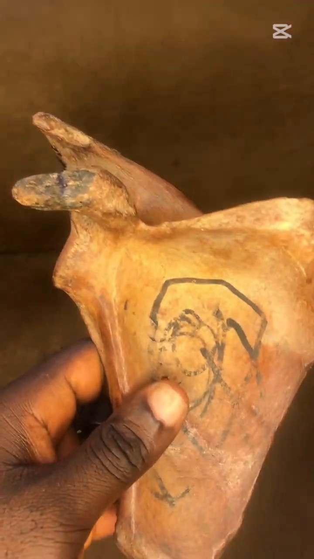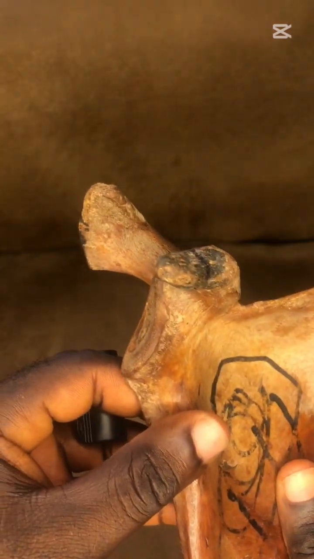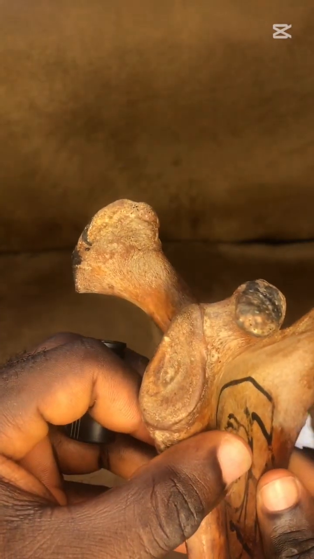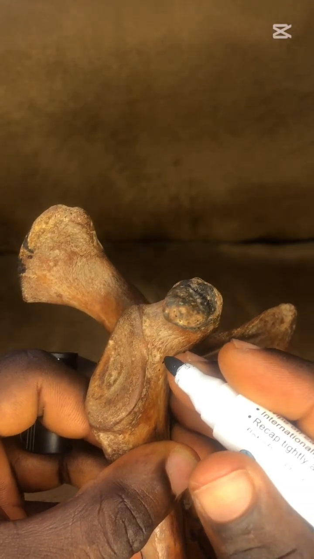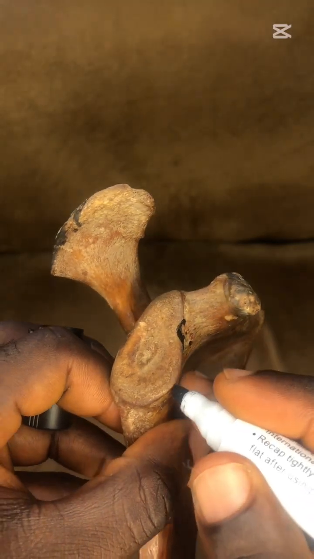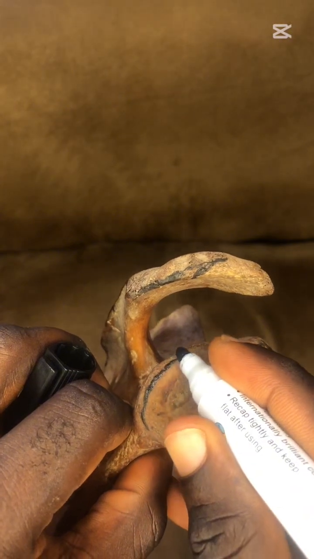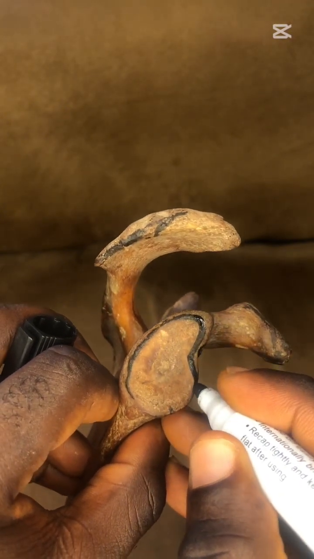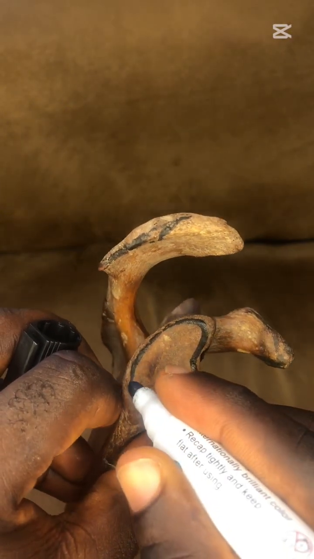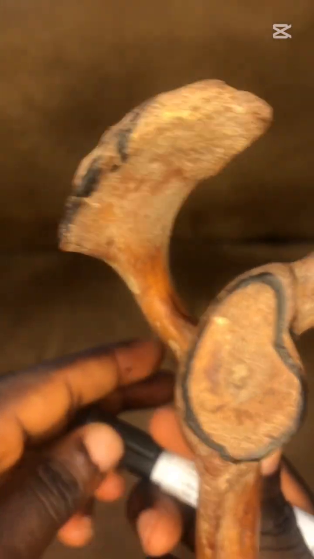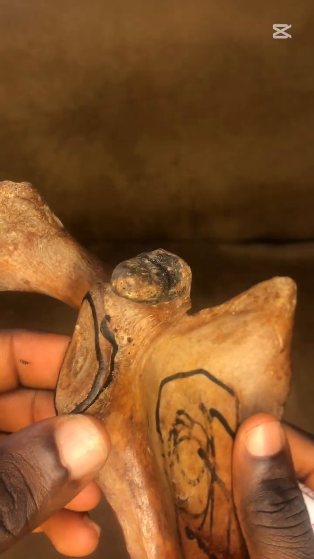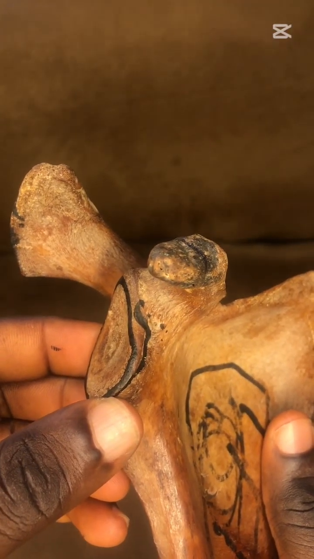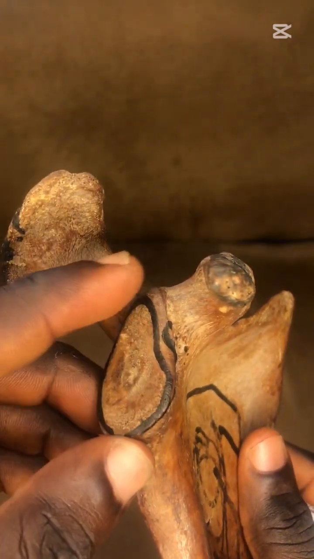However, the lateral angle of the scapula is truncated to be called the glenoid cavity. You can see the glenoid cavity here. This is the glenoid cavity of the scapula here. So the lateral angle is usually truncated to form the glenoid cavity. Also, the lateral angle of the scapula is taken to form the head of the scapula.